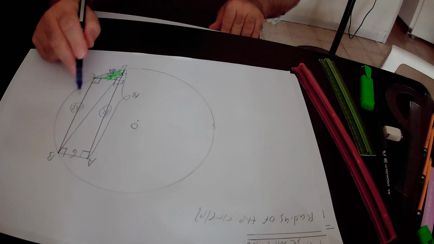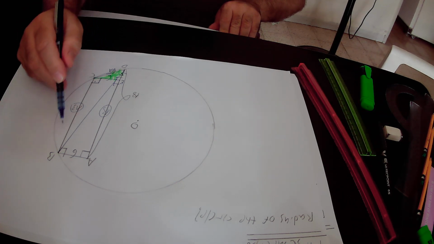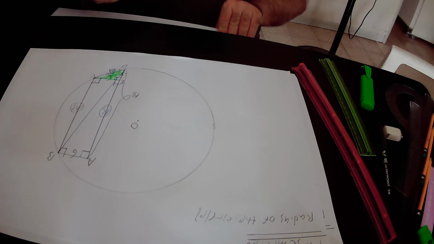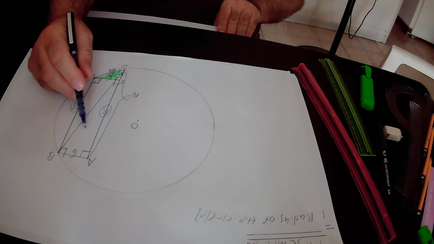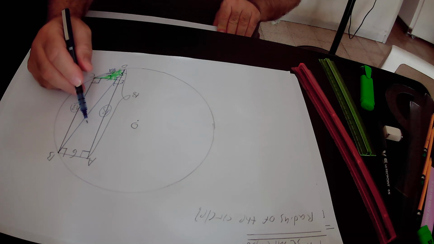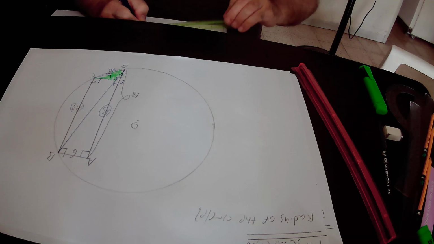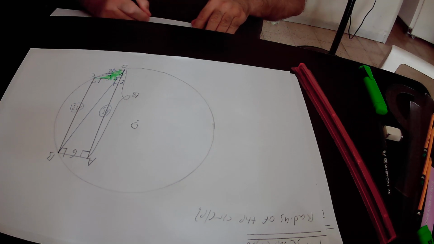By joining points B and D, we created the right triangle ABD. We'll implement the Pythagoras theorem on this right triangle ABD. According to the Pythagoras theorem, the square of the hypotenuse equals the sum of the squares of the perpendiculars.